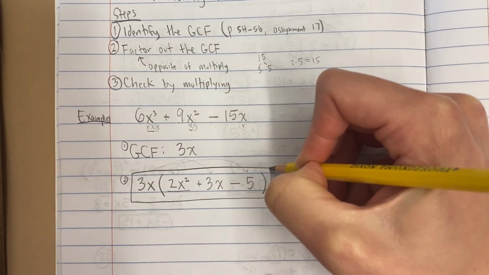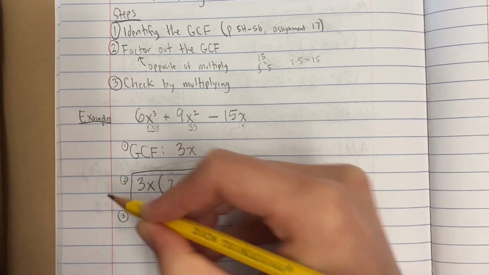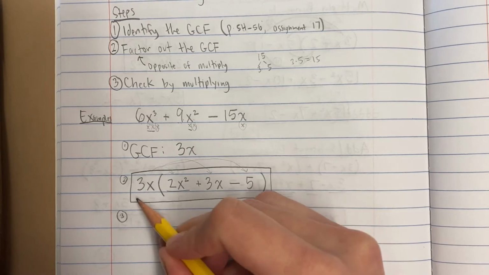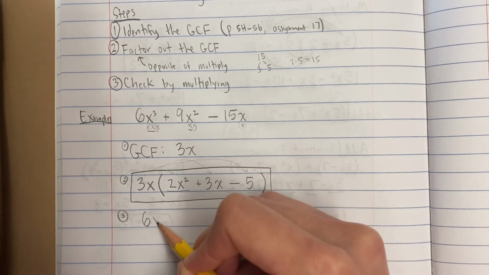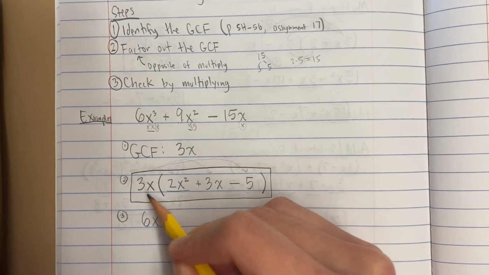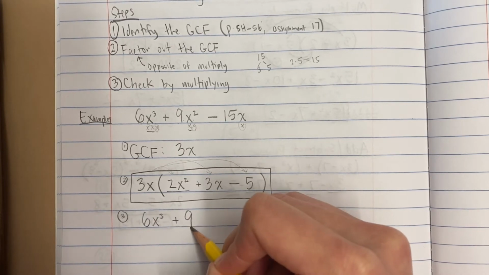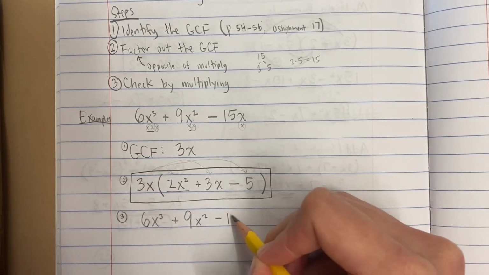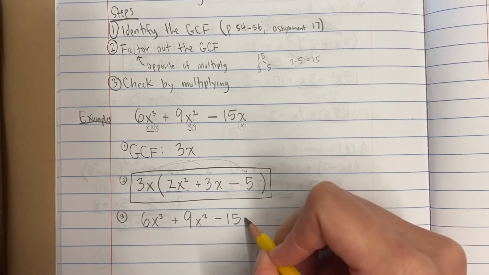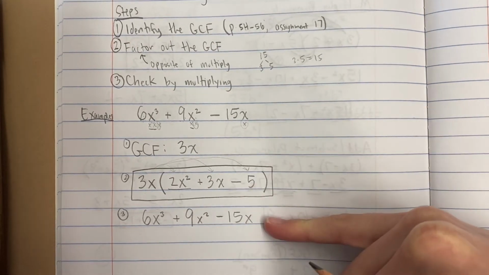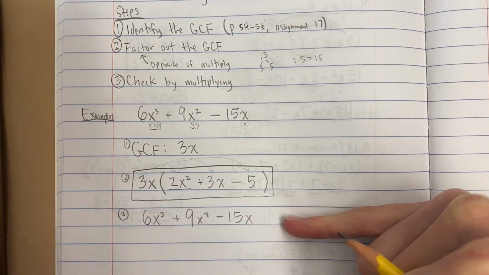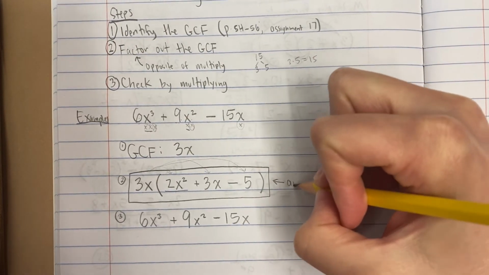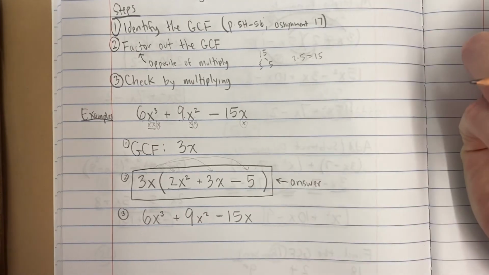This is my answer. And my step 3 is just to check. So I'm going to go ahead and distribute. I'm going to multiply. This I already know how to do. 3x times 2x squared. So 3 times 2 is 6. x times x times x, that's 6x to the third. 3 times 3 is 9. x times x is x squared. And 3 times negative 5 is negative 15. And because it was 3x times negative 5, it's negative 15x. So now check. Does it match? Yes. Okay, so I know my answer is correct. This is my answer here. And I just did that last step to check it.